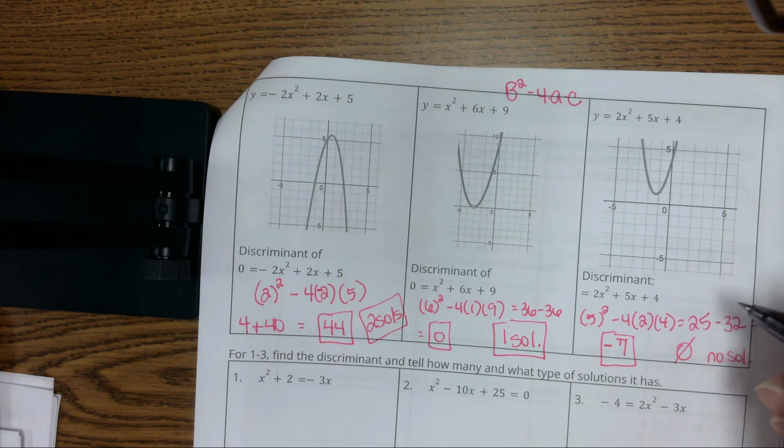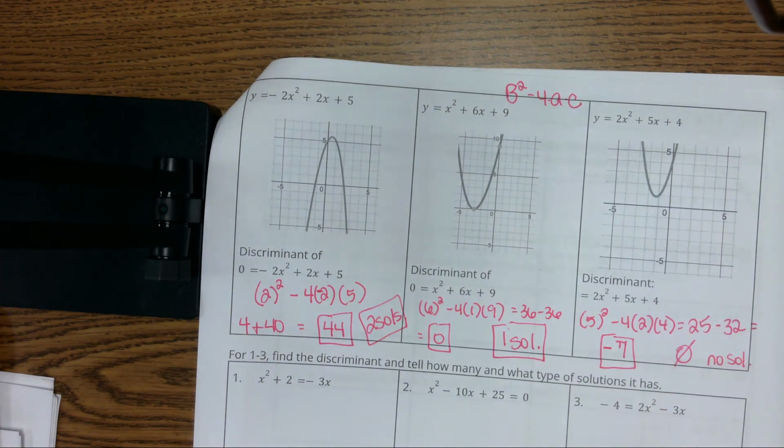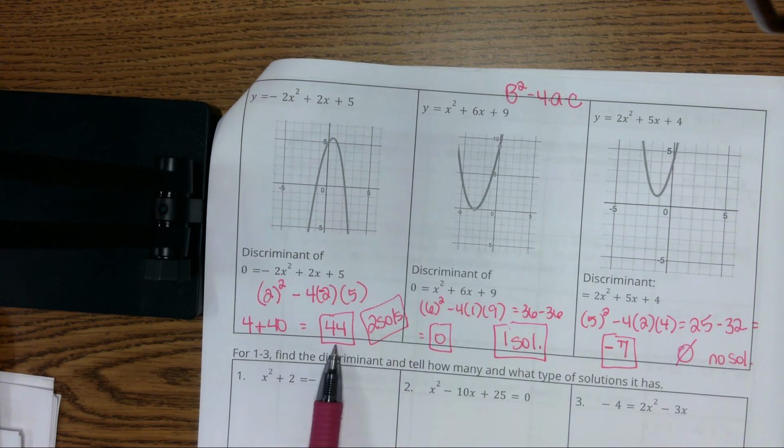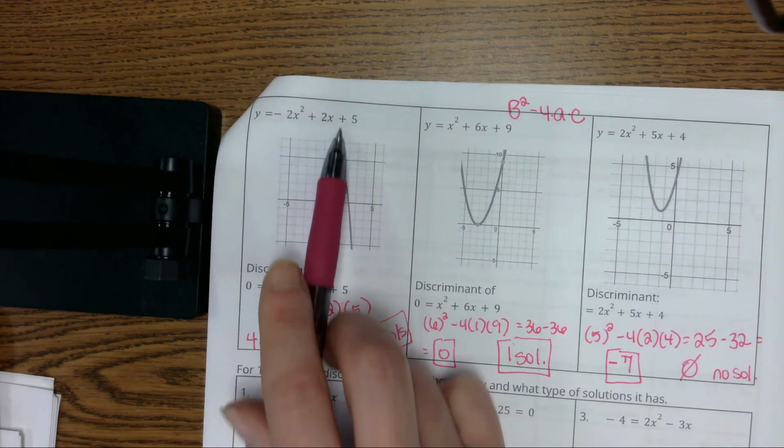Okay, so I'm just trying to tie into the graph there. Ms. Conrad, how's the first one like 2 solutions, but there's only 44? Which one is this? Okay, so Braden, what I just found was the piece that goes underneath that square root symbol, okay?